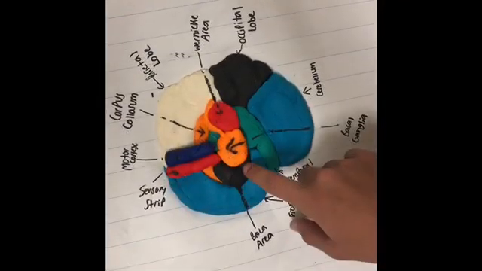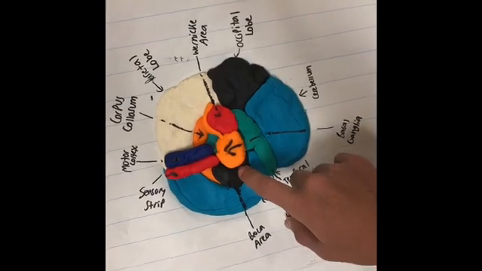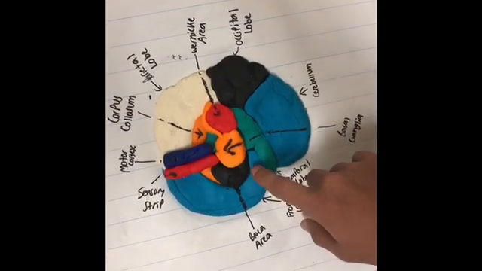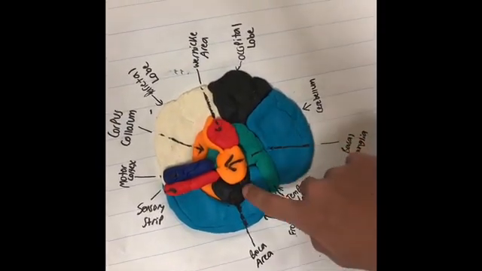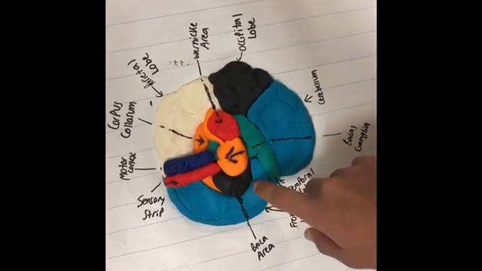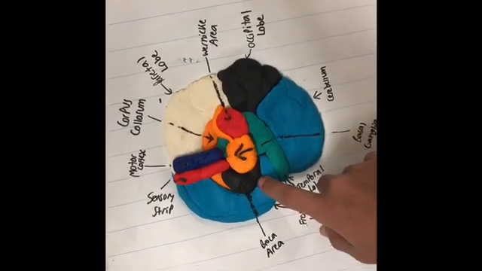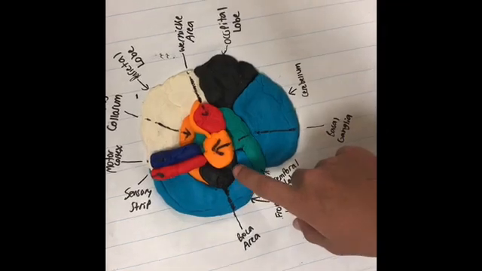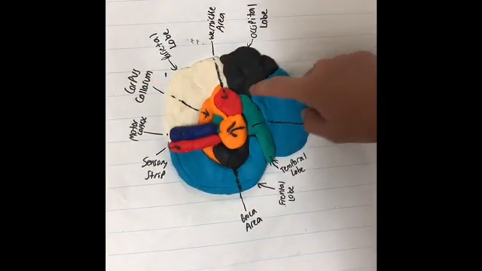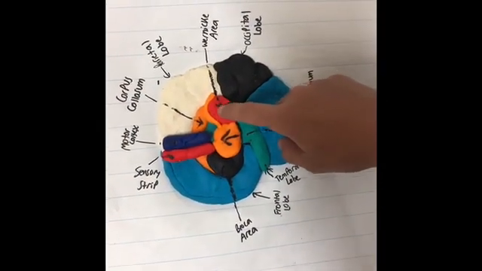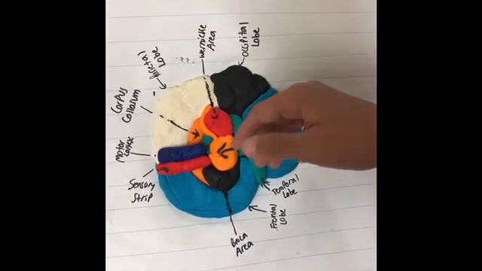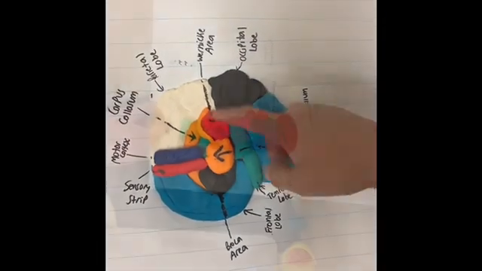Okay, so this is the Broca's area, and it is located in the frontal lobe near the motor cortex, and it's responsible for muscle languages, so how our lips move and talk. So the Wernicke's area is located in the temporal lobe, and it helps process and understand the actual words that we're saying out of our mouth.